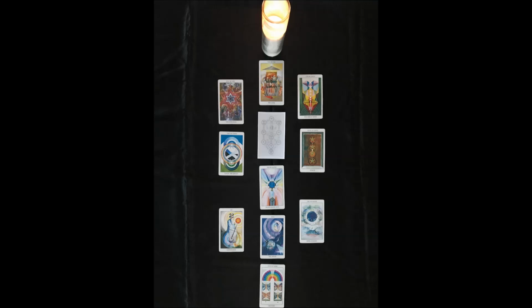So there are 10 spheres on the Tree of Life, and our reading is going to have to do with each one of those spheres on the Tree of Life. Right now we're only using 10. If you wanted, you could add an 11th card, but we're not going to do that right now.